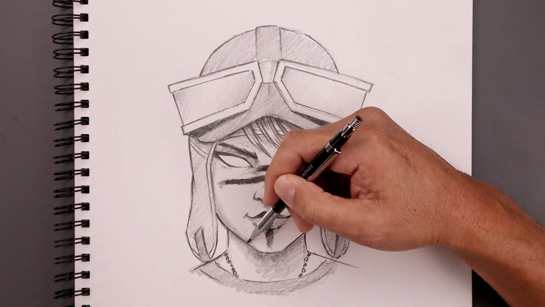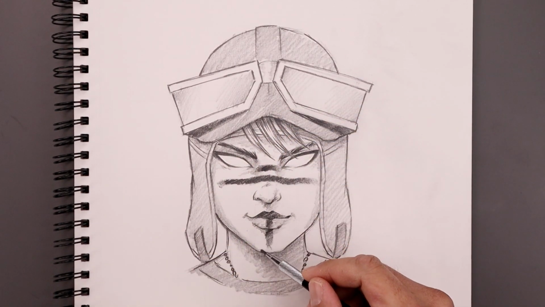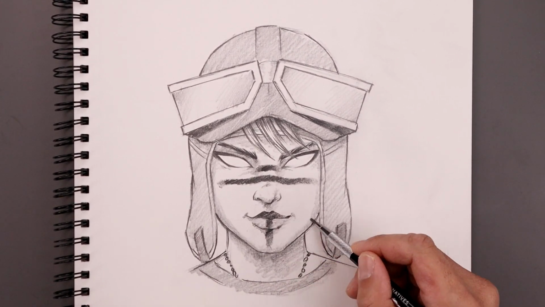Now we're just going to enhance the shape of the head by adding a shadow across the jaw and the chin. And we just want to fade that up to give it a little bit of roundness.